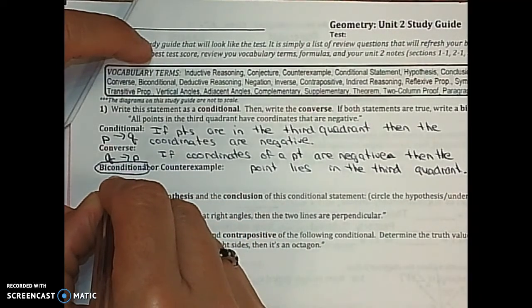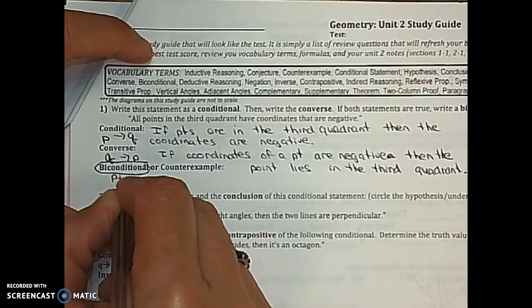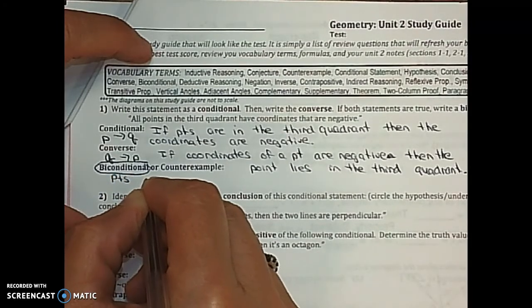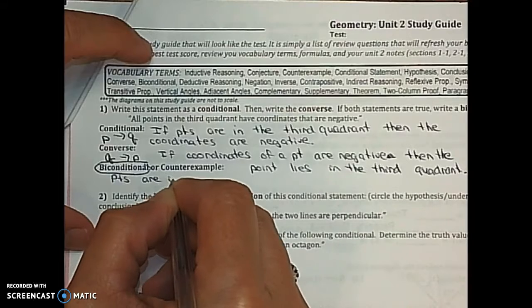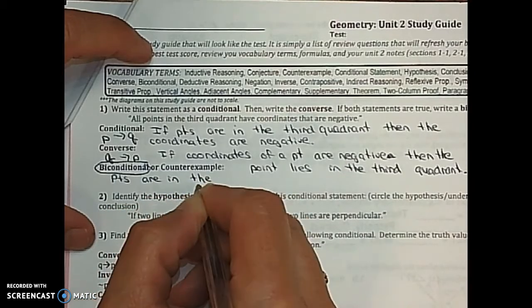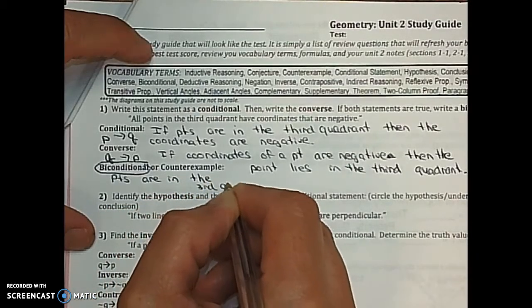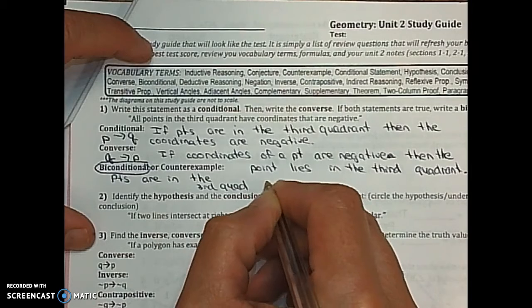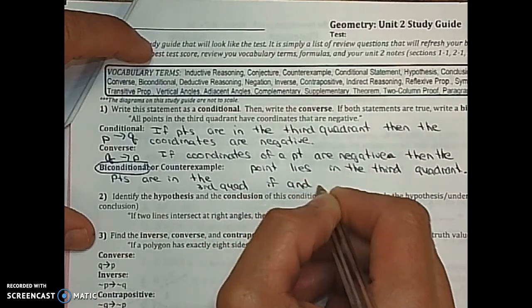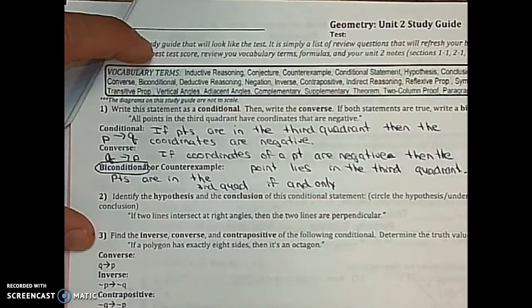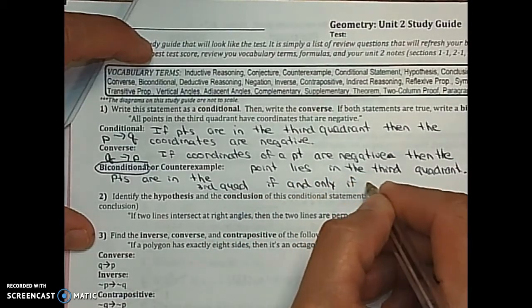So that would be points are in the third quadrant if and only if coordinates are negative.